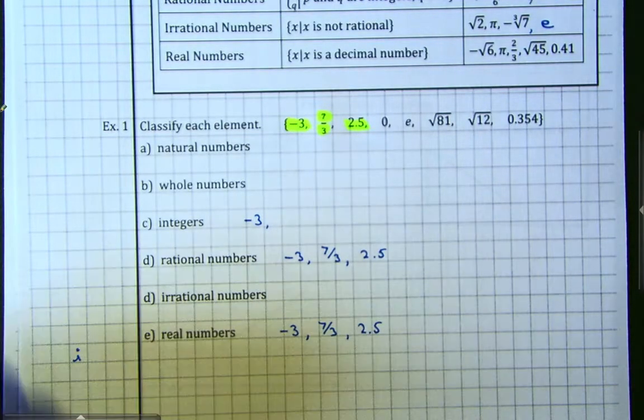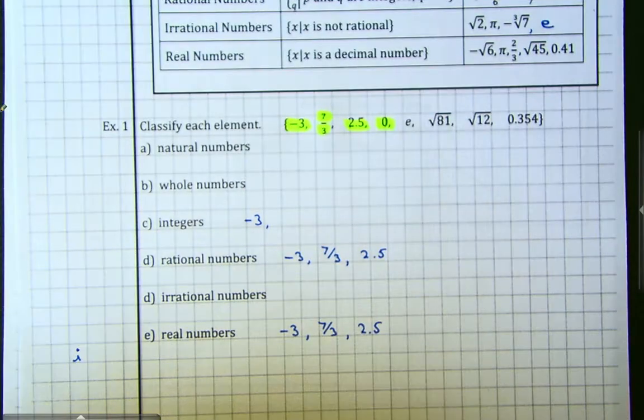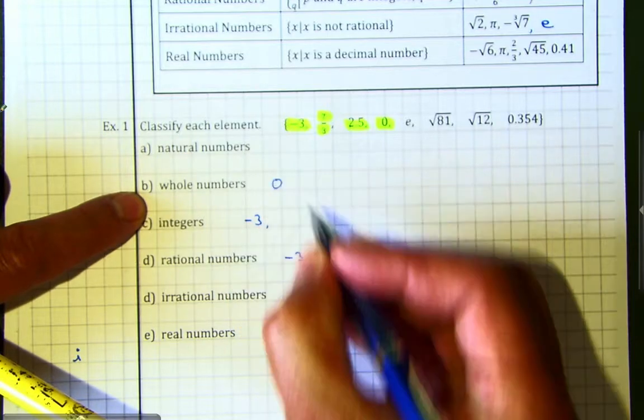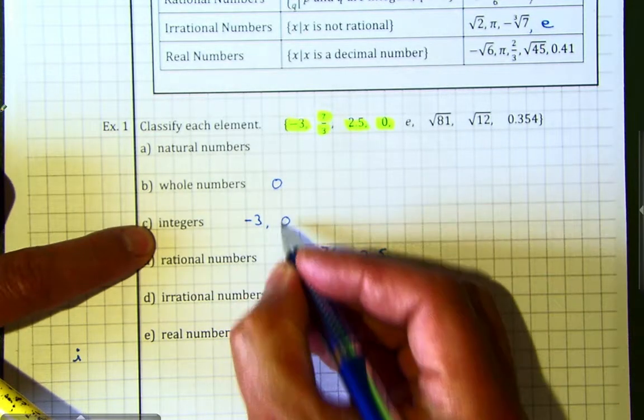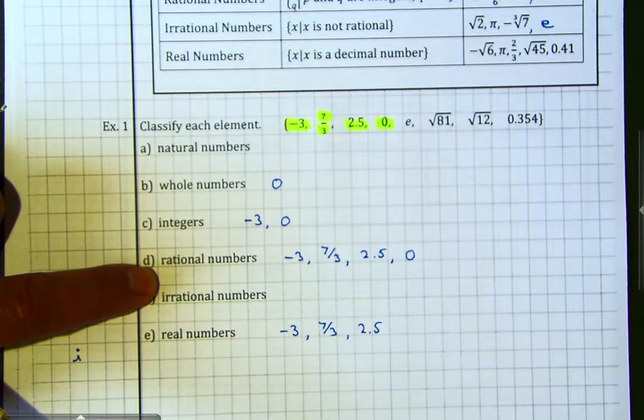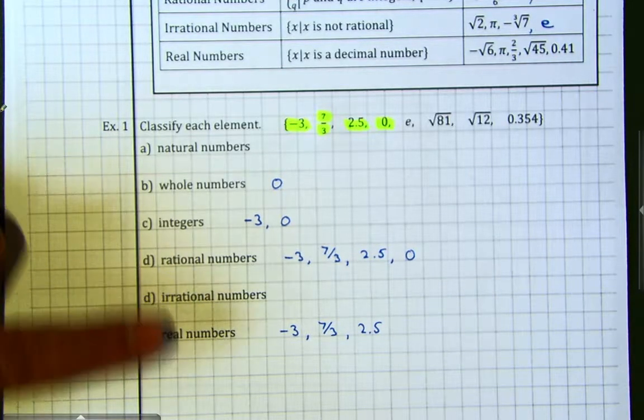0. 0 is not a natural number, it is a whole number. Therefore, it's also an integer. Therefore, it's also a rational number. It's not irrational, and it is real.